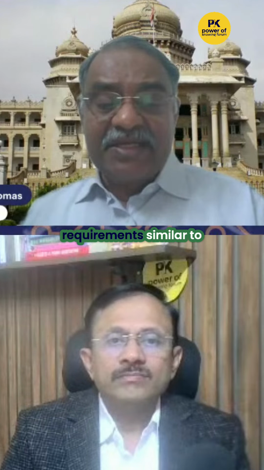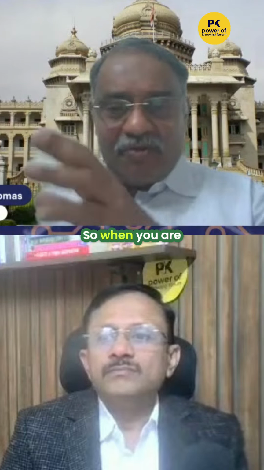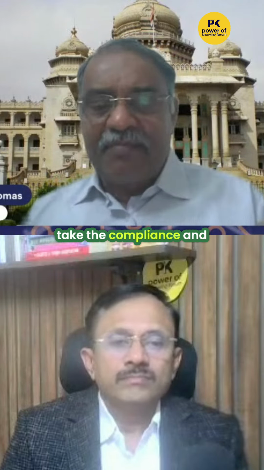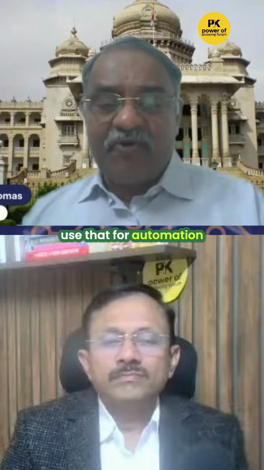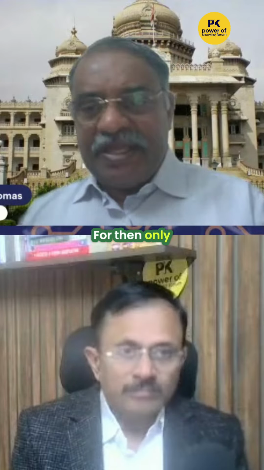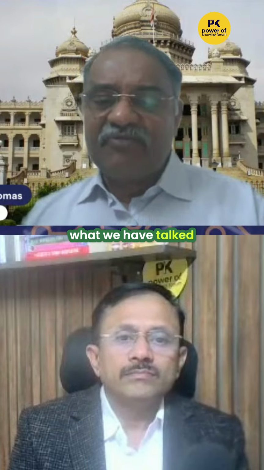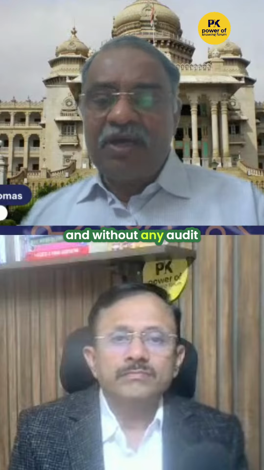In essence, you must treat compliance requirements similar to functional or non-functional requirements. So when you are taking your functional or non-functional requirements from the users, you also have to take the compliance requirements and use them for automation from day one and not as an afterthought. Then only your compliance to all these three frameworks, what we have talked about, will be up to the mark and without any audit objections.